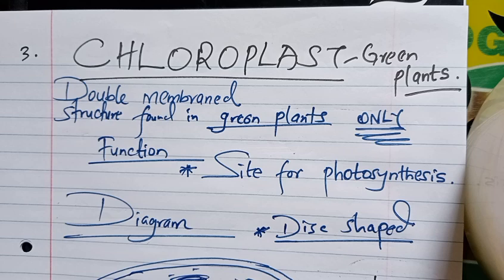Chloroplast. This is organelle number 3. This one is also among those organelles that I stated in our early lesson that have double membranes, just like the mitochondria. However, the mitochondria is sausage shaped. This one is disc shaped.